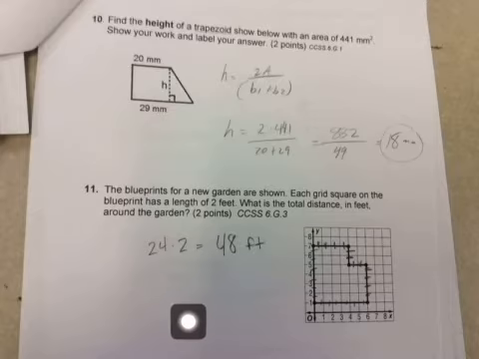Okay? On 11, it says the blueprints for a new garden are shown. Each grid square on the blueprint has a length of 2 feet. What is the total distance in feet around the garden? So if you look at my work here, you might want to try this. I want you to put a little tick mark, if you got it wrong, tick mark on every little edge around the outside.